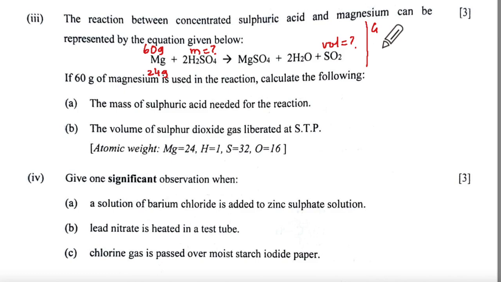But for H2SO4, you need to show GMM of H2SO4. S is 32 and O4 is going to be 64, and that is going to give us 98 gram. So in the reaction below H2SO4, you'll write 2 into 98 gram.